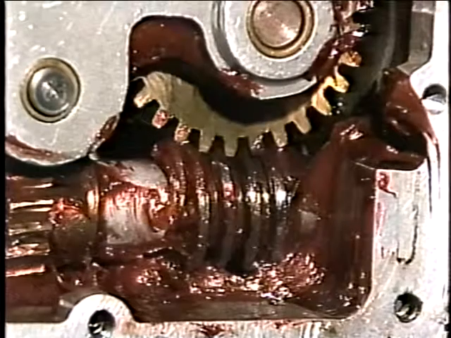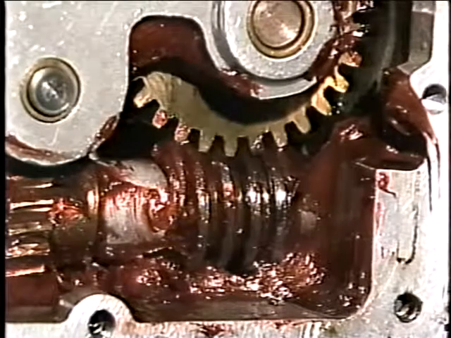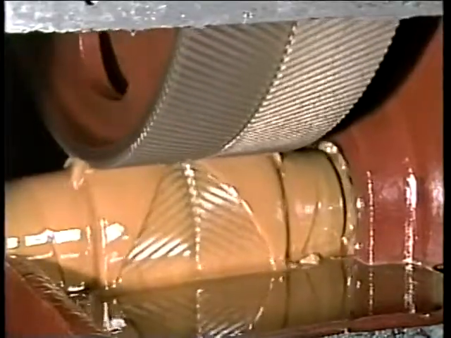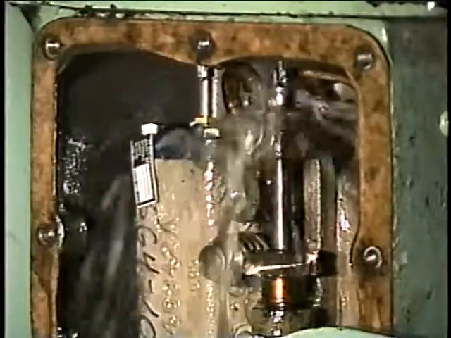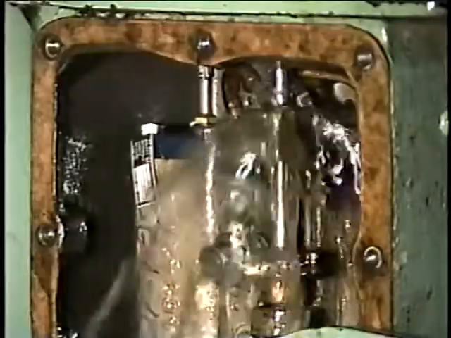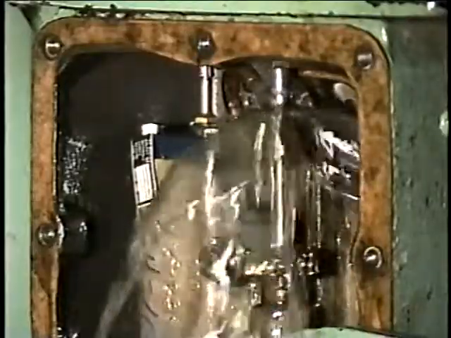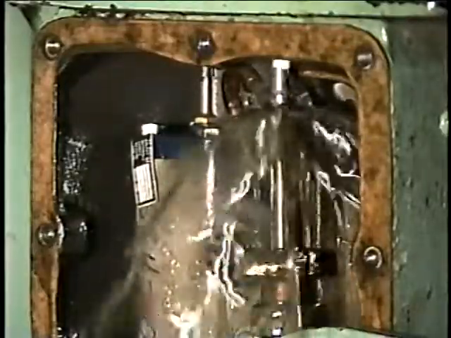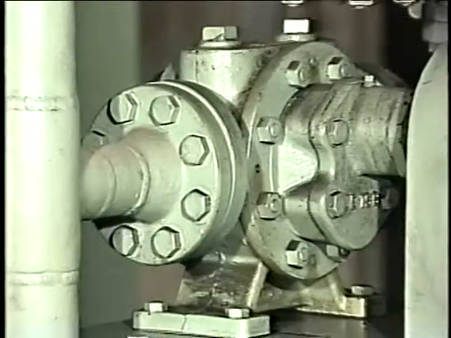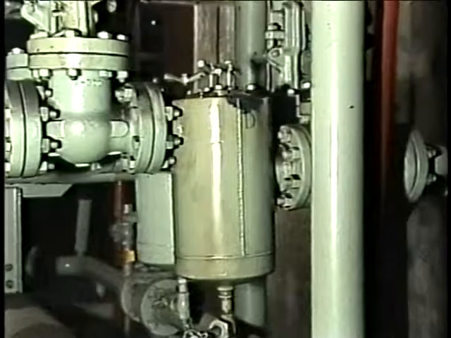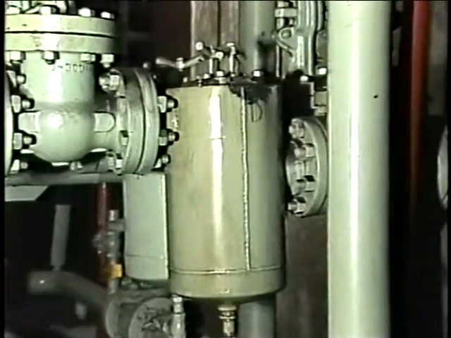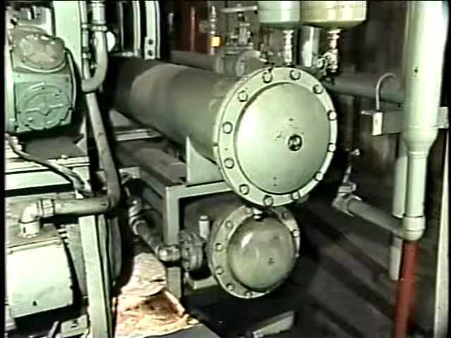Some common ways in which gear sets are lubricated include using grease, using oil in a wet sump arrangement as shown here, or using oil in a dry sump arrangement. A dry sump arrangement is one in which oil is supplied to the gears under pressure. The oil is usually supplied by a pump. Some dry sump systems also have filters and oil coolers.